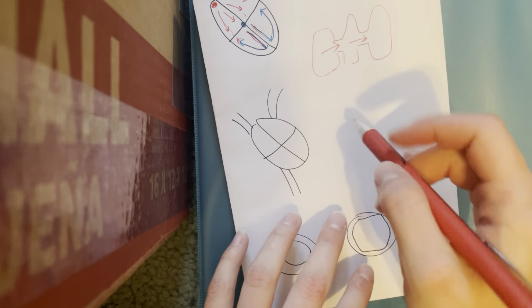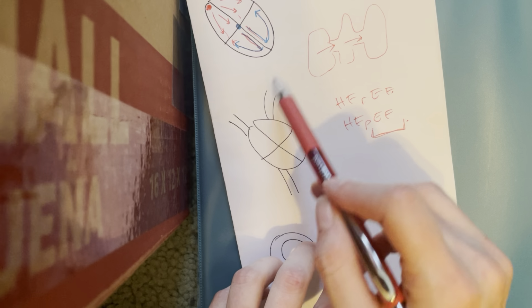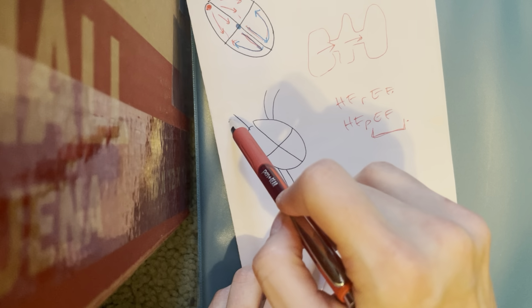So there are two types of heart failure. There's HFrEF and HFpEF, and these stand for heart failure with a reduced ejection fraction and heart failure with preserved ejection fraction. Ejection fraction is essentially discussing the proportion of blood exiting to the proportion of blood entering the heart.